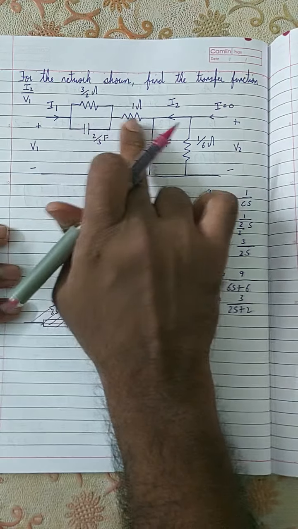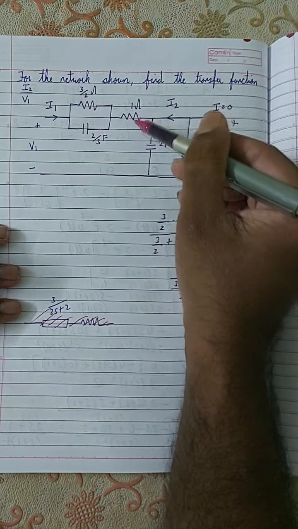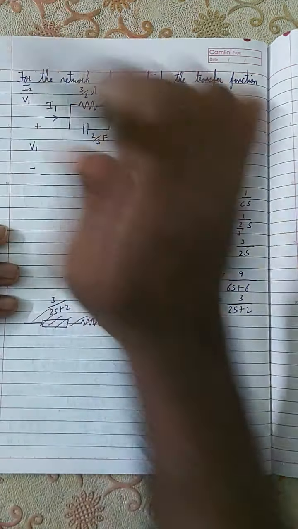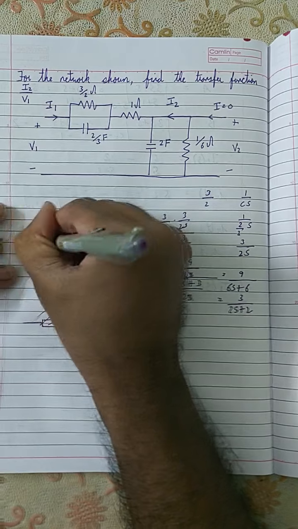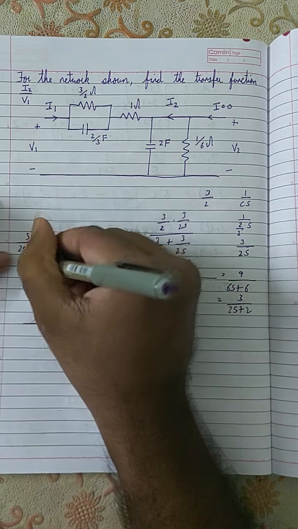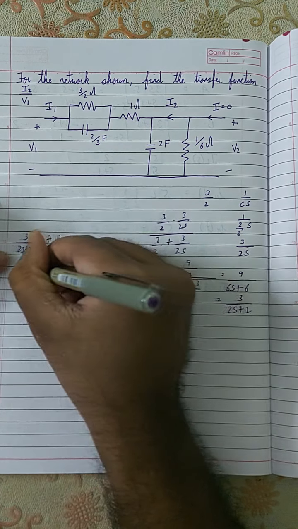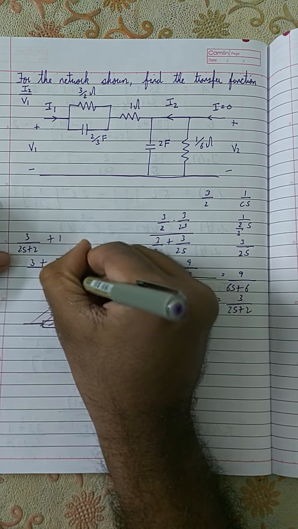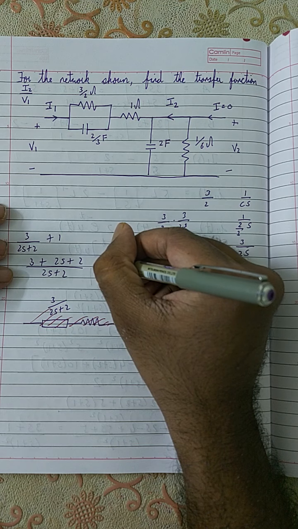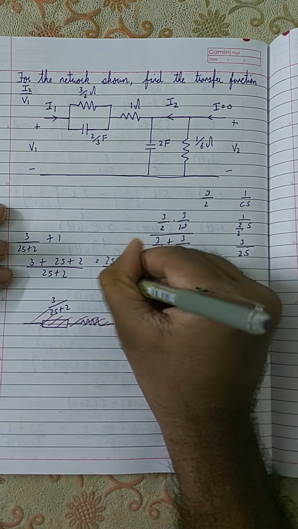If I combine these two elements, this combination plus this resistor, what will I get? I will get 3 by 2s plus 2 plus 1, which is (3 plus 2s plus 2) by (2s plus 2), which is 2s plus 5 by 2s plus 2.